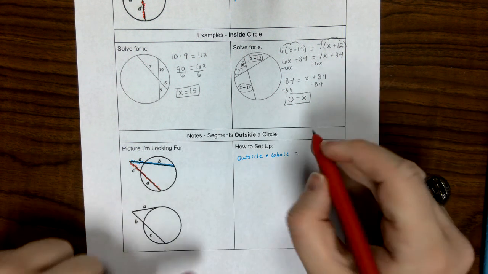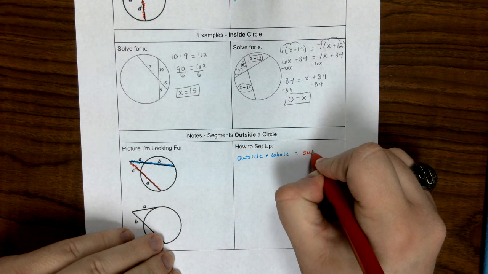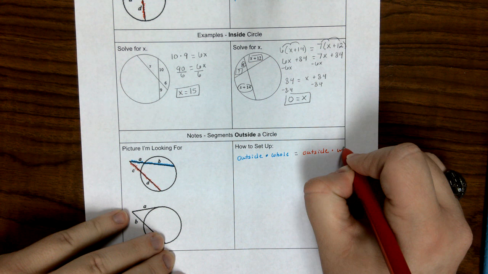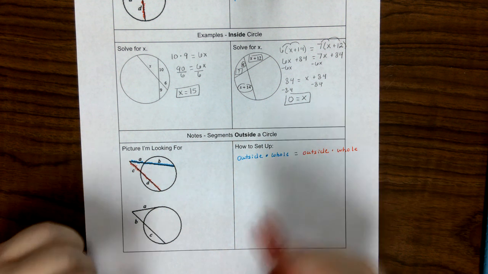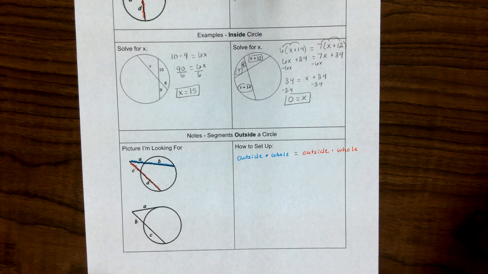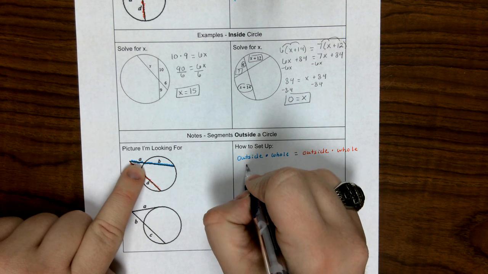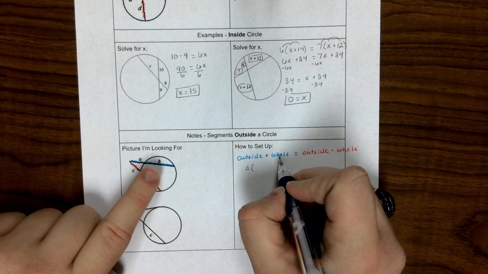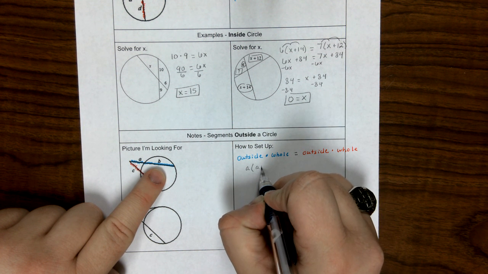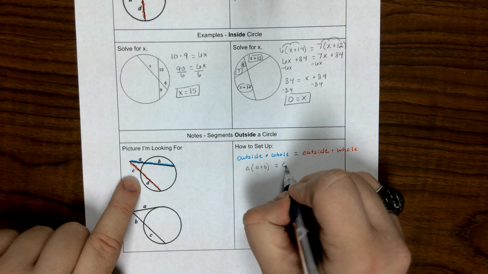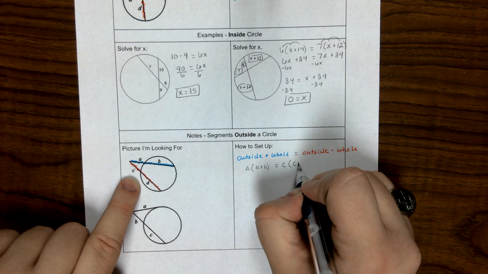And then the same thing for the other segment. It's the red outside times the whole red segment. And so the blue outside is A times the whole, which is A and B together. So I actually have to add them together. And then it'll equal C times C plus D.